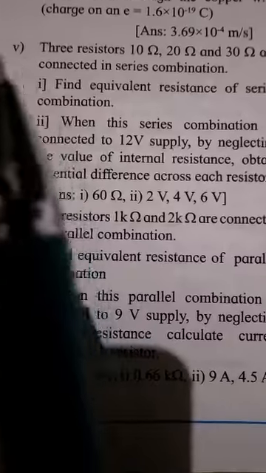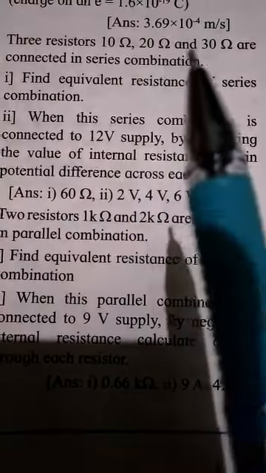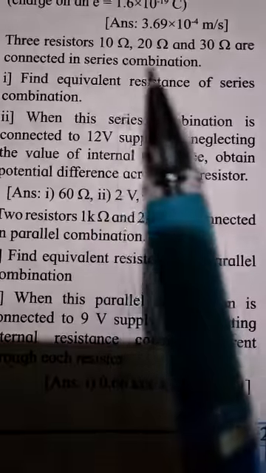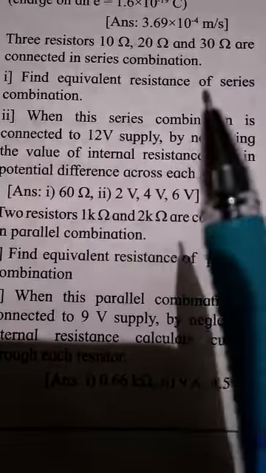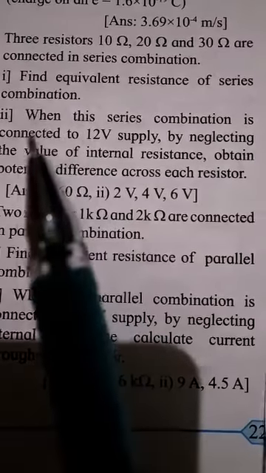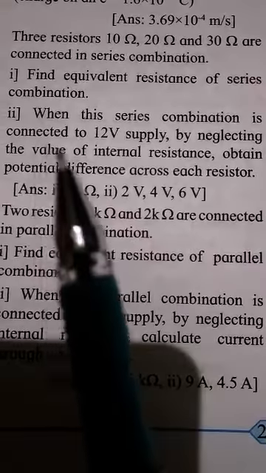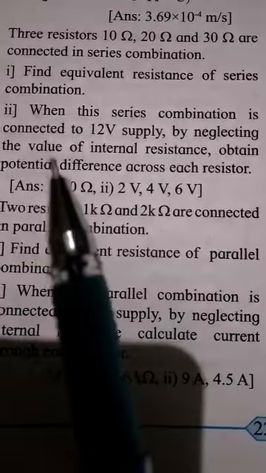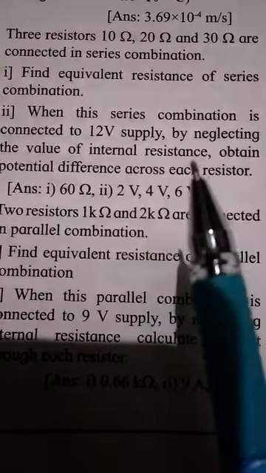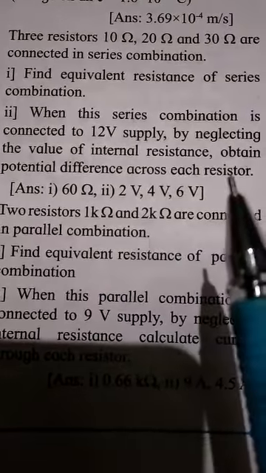So we see this numerical. Three resistors 10 ohm, 20 ohm and 30 ohm are connected in series combination. So first, find equivalent resistance of series combination. And second, when this series combination is connected to a 12 volt supply, neglecting the value of internal resistance, obtain potential difference across each resistor.